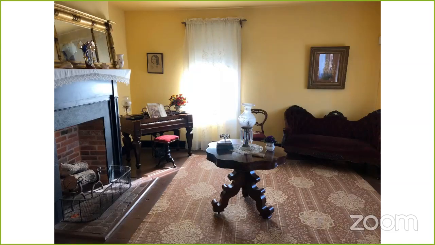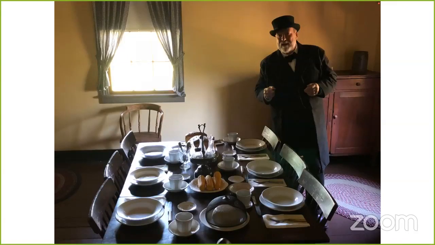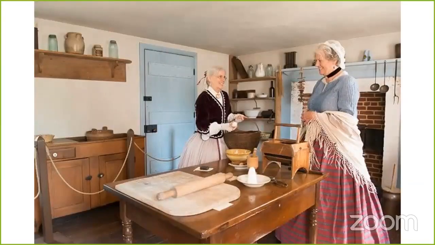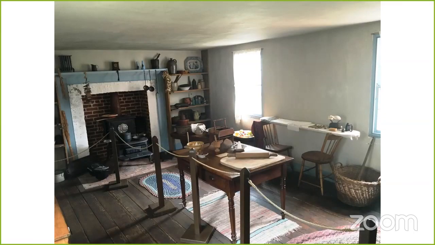And it's neat just to kind of walk around and see what this old house looks like with the furniture and stuff. And so when you go here, again, the historical interpreters will talk about what life was like, how they cooked their meals, what kind of work they did here, et cetera. So they do a really excellent job. Cooking and cleaning were much harder back in the 1800s than they are now.